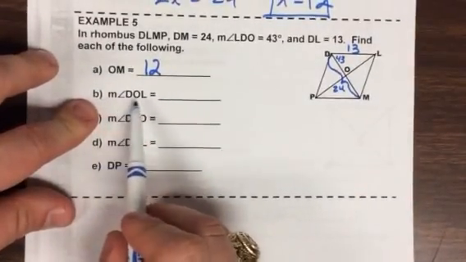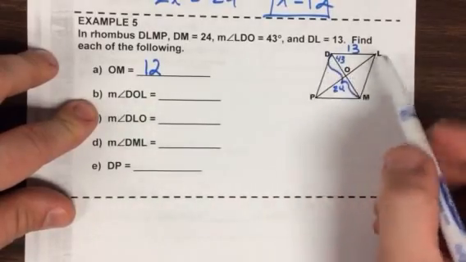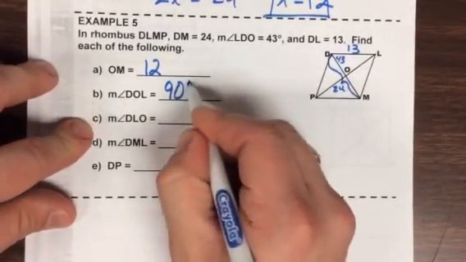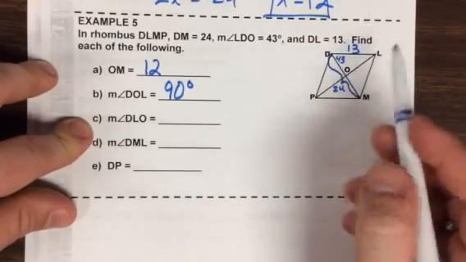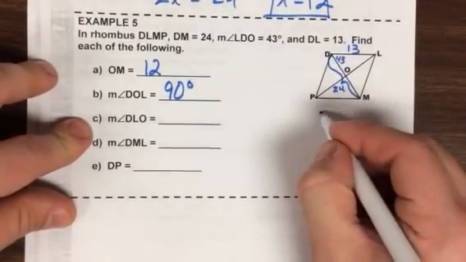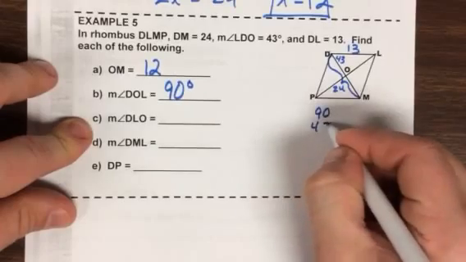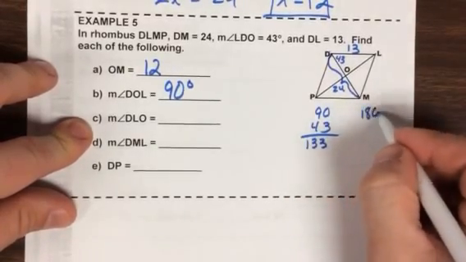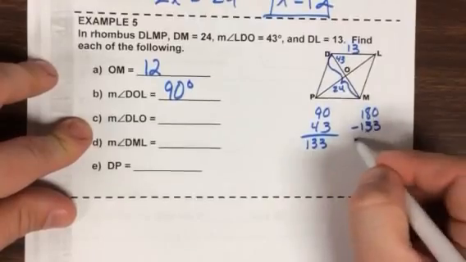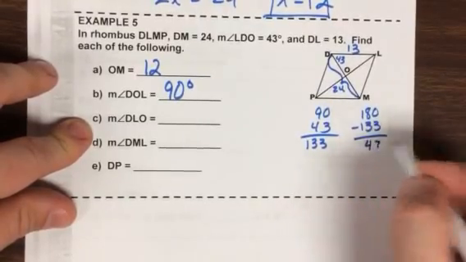The measure of angle DOL is always going to be 90 degrees. The measure of angle DLO, well, if I've got 90 and I've got 43, that means I know about 133 degrees of my angle, so 180 minus 133 gives me 47.